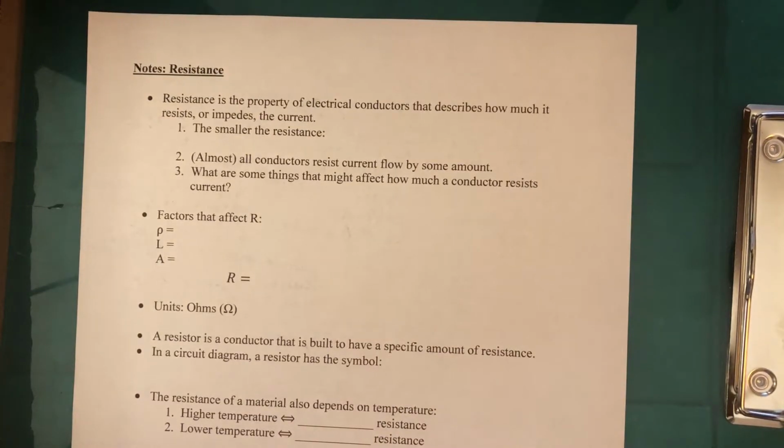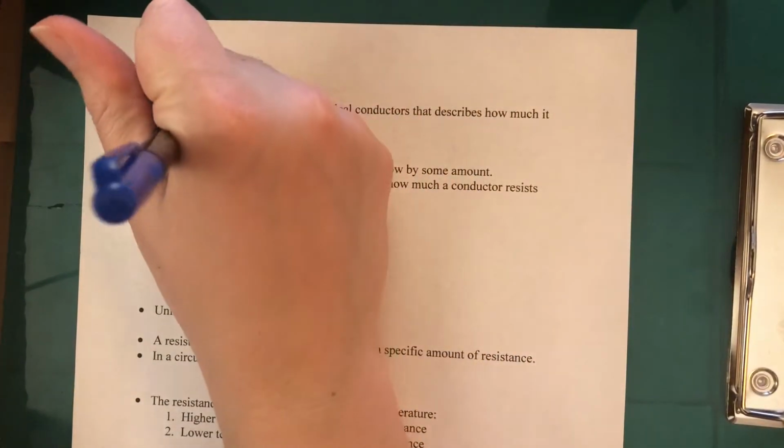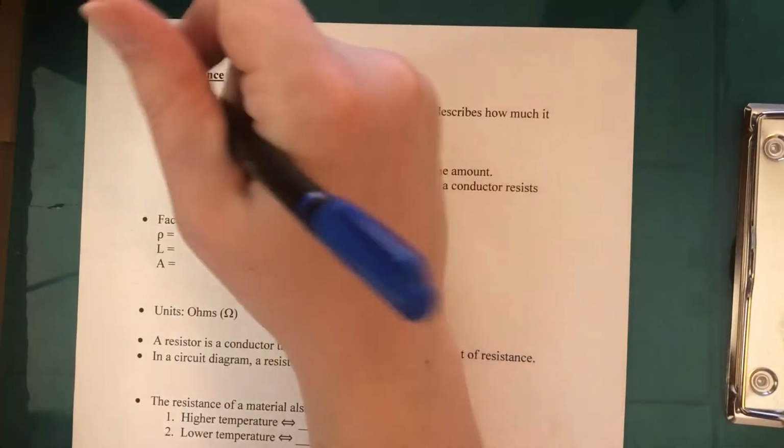All right, let's do resistance. So resistance is the next topic in this unit after current. Current describes what is happening, which is charge flowing through a conductor, and resistance goes into a little bit of how much that's happening or why it's happening. So the resistance is the property of electrical conductors that describes how much it resists or impedes the current.